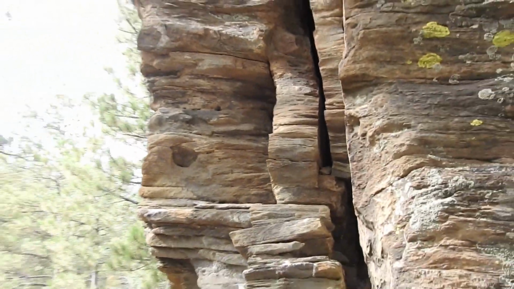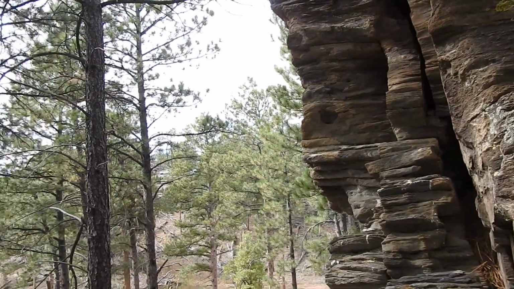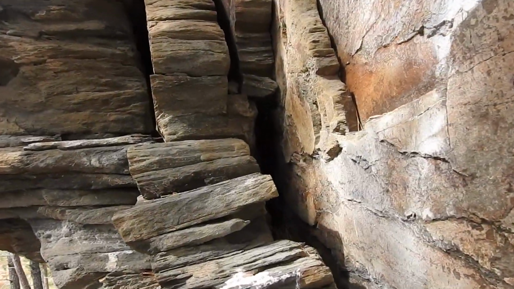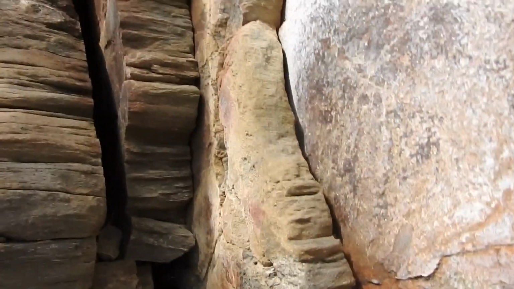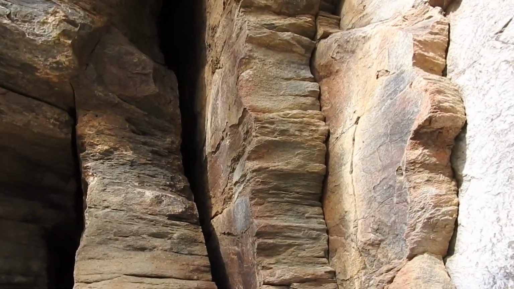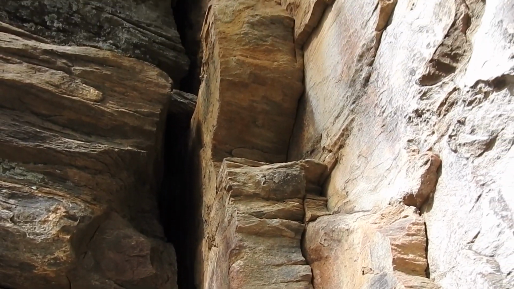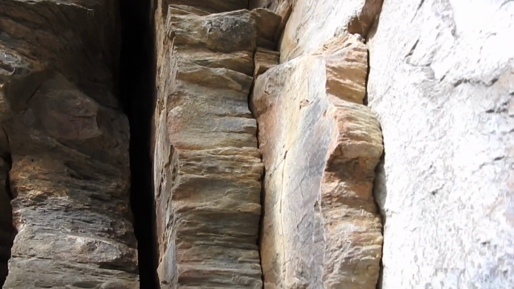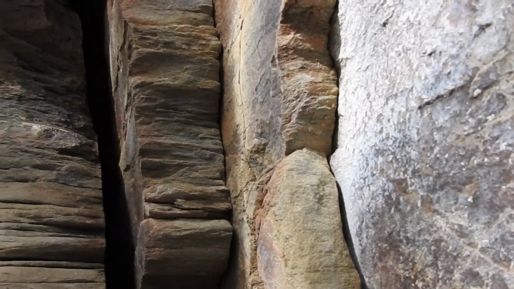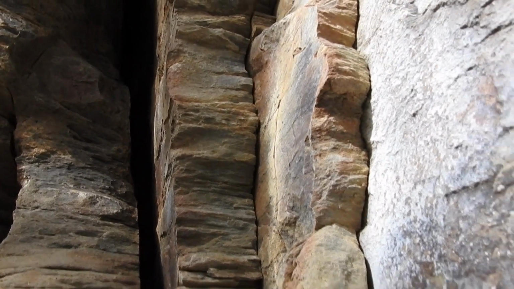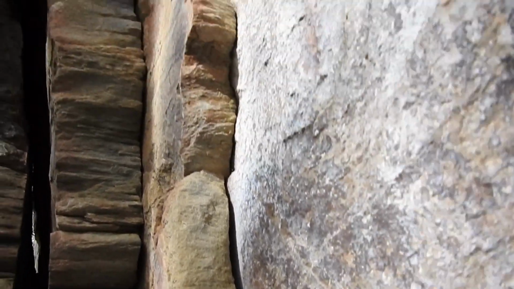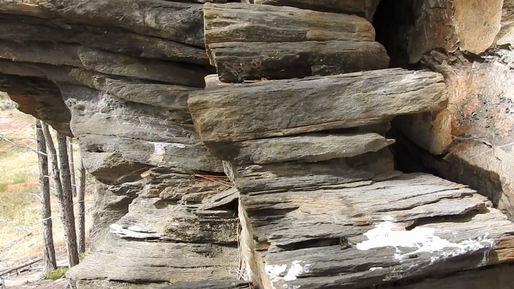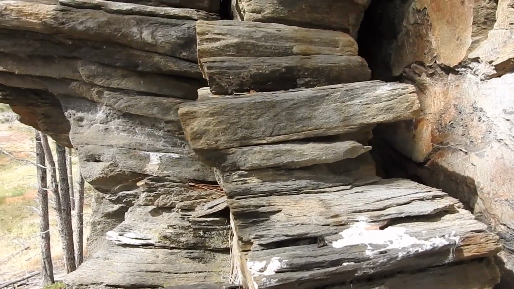I'm going to get up there close one more time because I won't be back here again to document this. Okay. Look at this. I mean, from what I see here, it looks like fresh wood. It doesn't even look petrified. It's truly incredible. Gee. Wow.